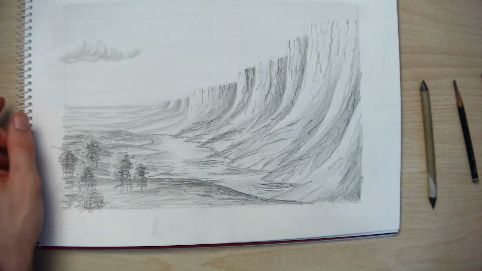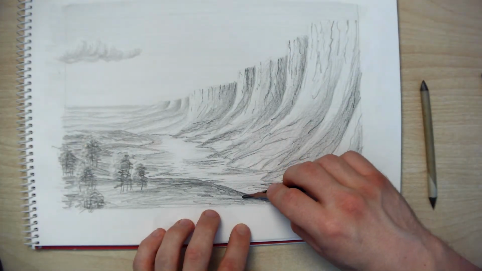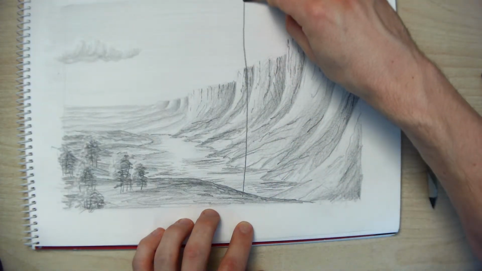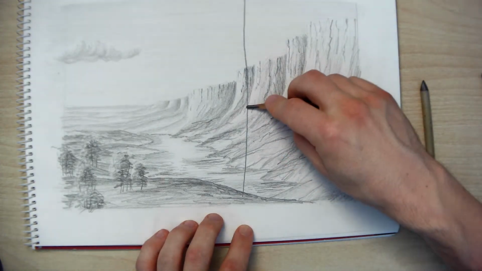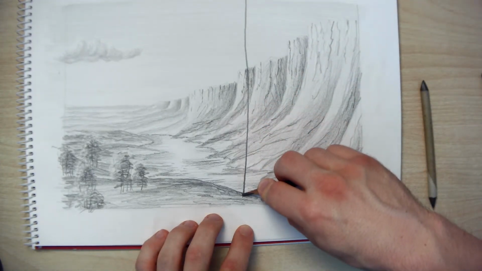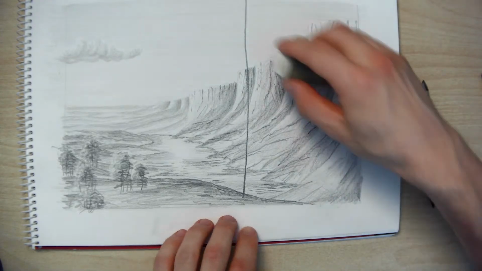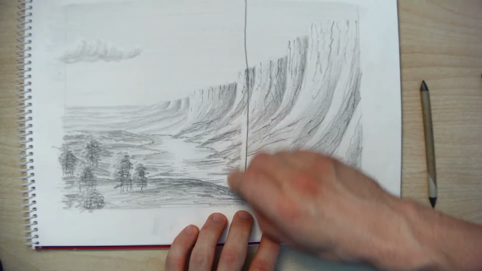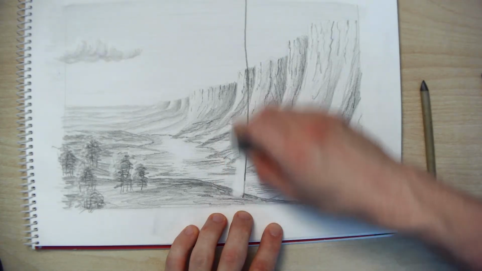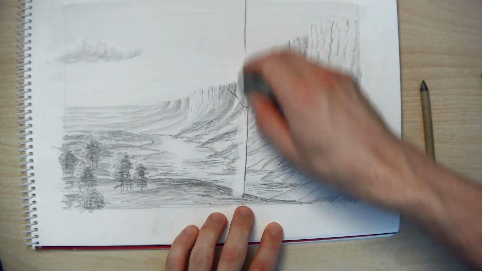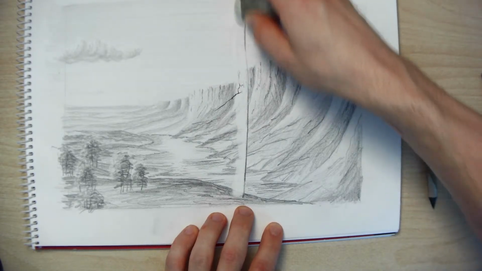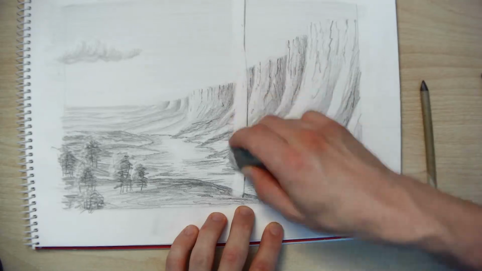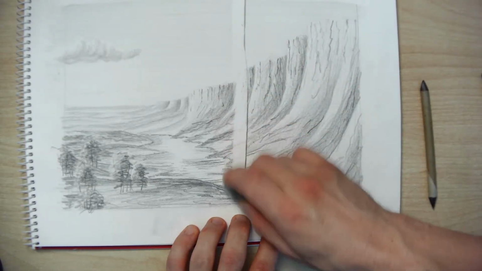Okay, the last thing I want to do is have a tree that lives right here. So I'll draw a line that's on the shadow side of the tree trunk and then erase the area to the left where there's going to be the light side.